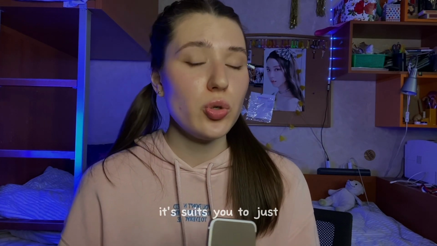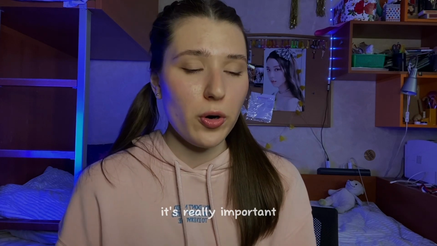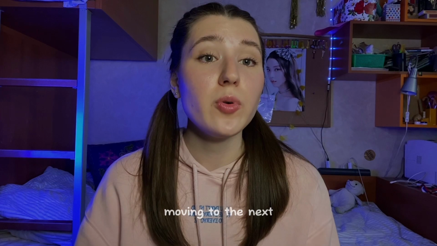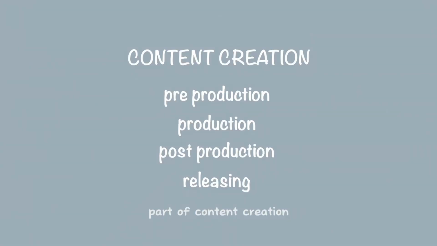You can find something like a plastic green screen. It suits you too. It's really important for the background to be green or blue. And here we are moving to the next part of content creation.